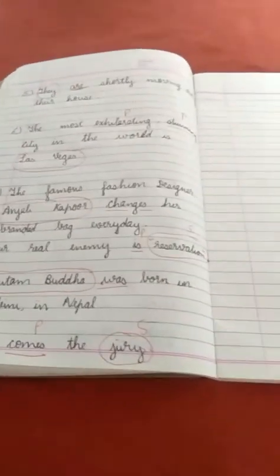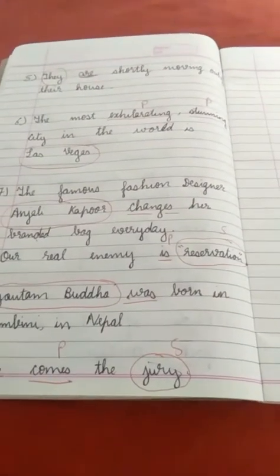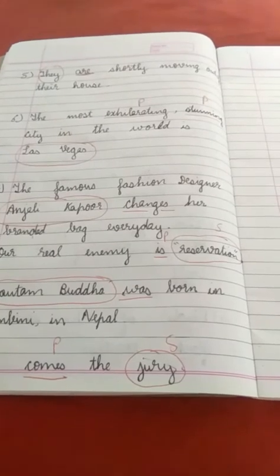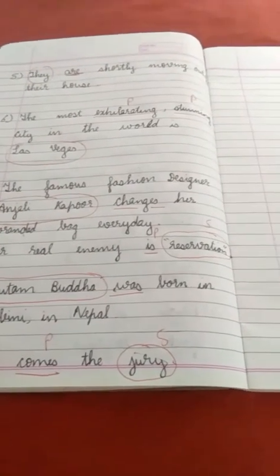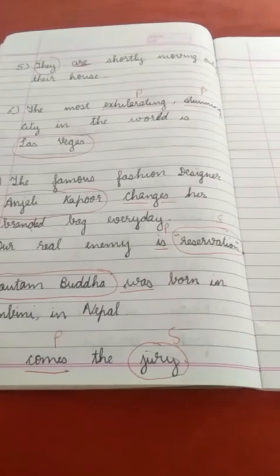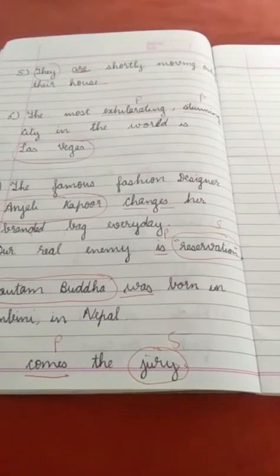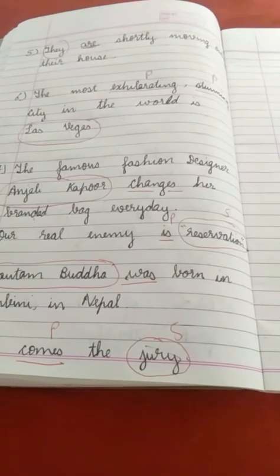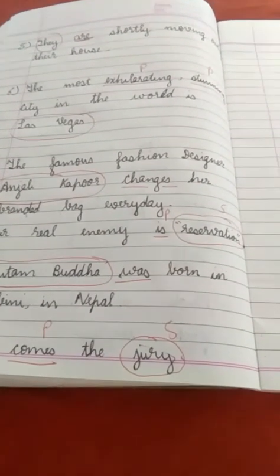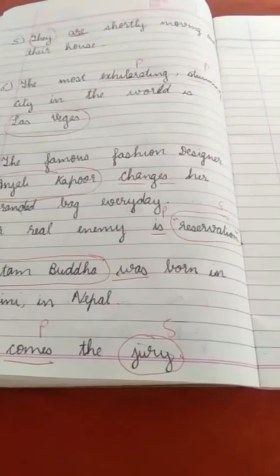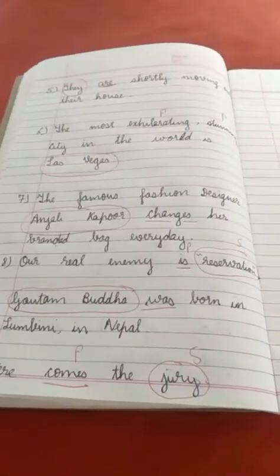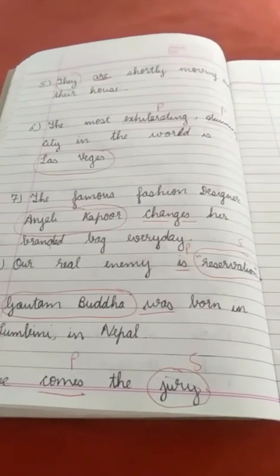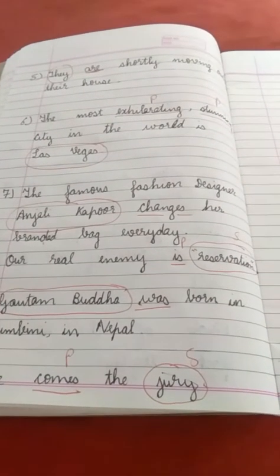Fifth sentence, they are shortly moving out of their house. Now they is the subject and are is the predicate. Sixth, the most exhilarating, stunning city in the world is Las Vegas. Now exhilarating and stunning both are predicate and it is coming before the subject Las Vegas. Las Vegas is the subject, and you can see it is coming at the end of the sentence. So it is the requirement of the sentence in which the predicate is coming before the subject.